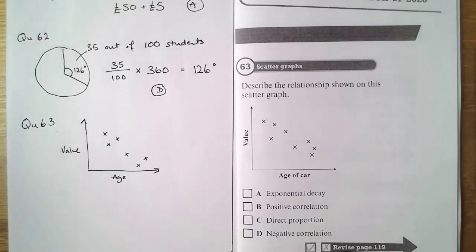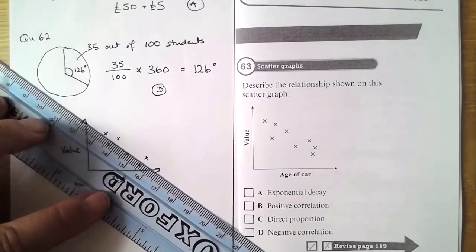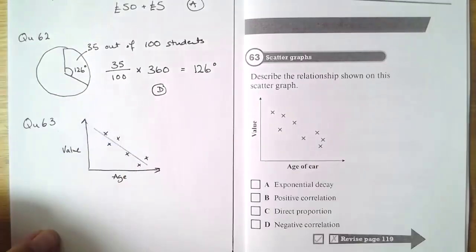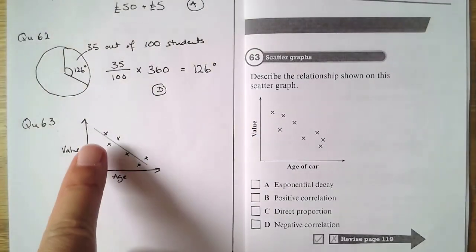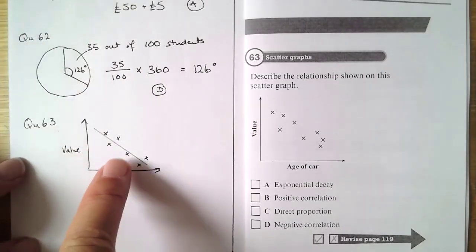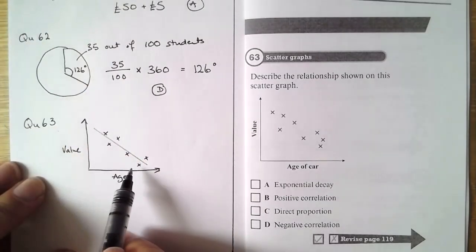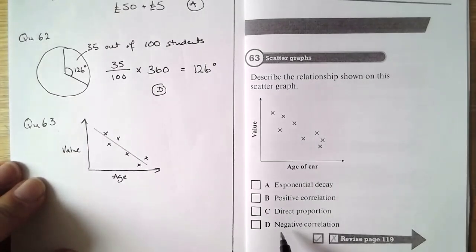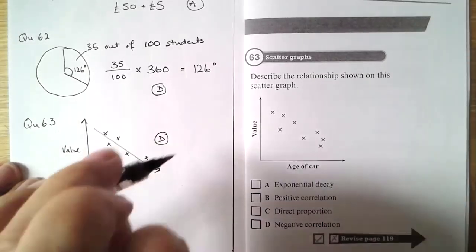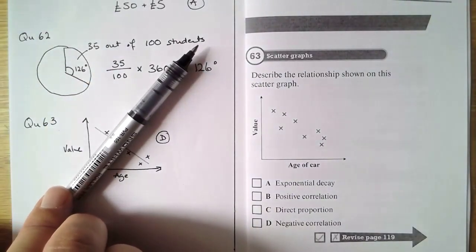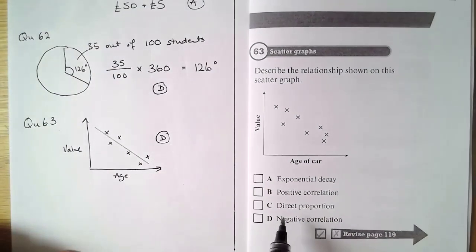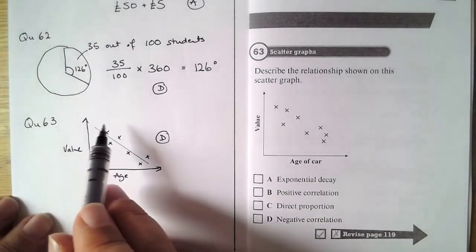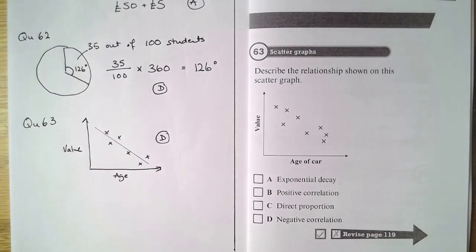Question 63. Scatter graph. Whenever I see a scatter graph, I instantly want to draw a line of best fit with a ruler and a pencil. We don't need it for this if we can see the direction that this is traveling, but it's not a bad idea, whenever we see a scatter graph, to put a line of best fit. This is what's called a negative correlation. It says that here the answer is D. If it was going this way, it would be a positive correlation. And generally, we only call it negative or positive, or no correlation if they were all over the page.